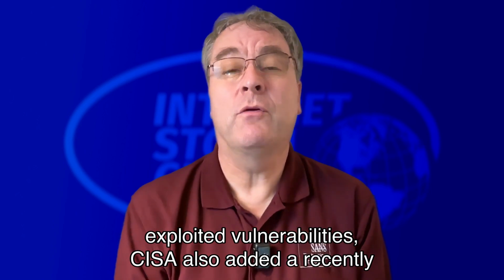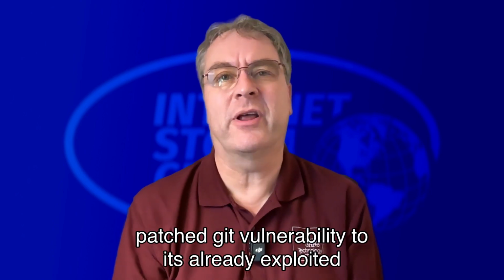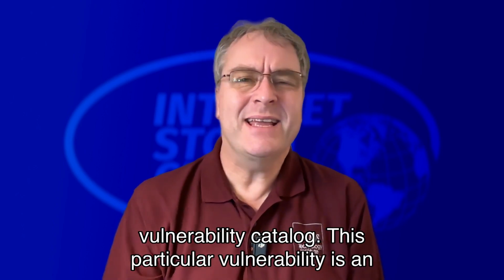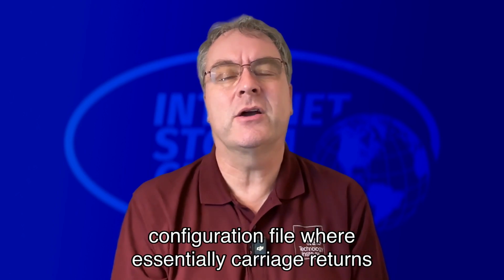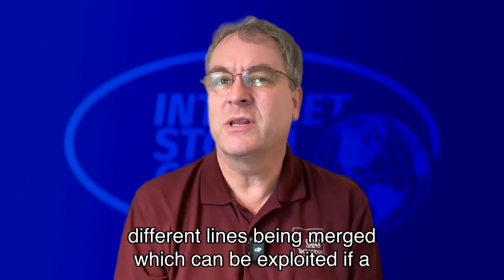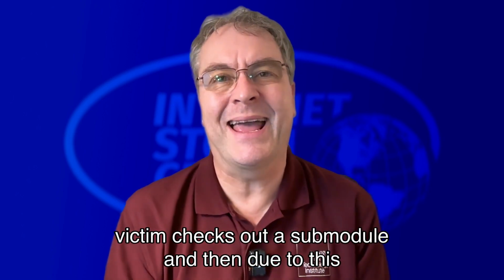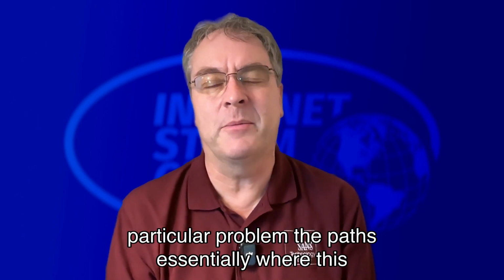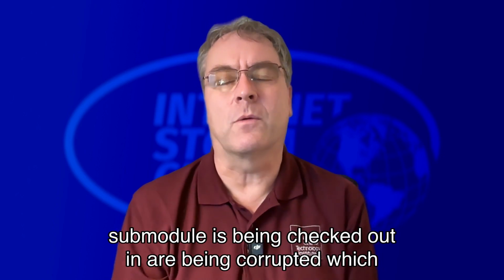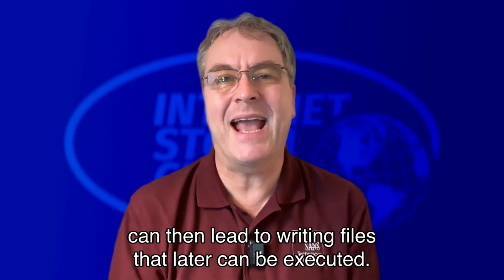And talking about already exploited vulnerabilities, CISA also added a recently patched Git vulnerability to its already exploited vulnerability catalog. This particular vulnerability is an interesting parser issue when it comes to the Git configuration file, where essentially carriage returns at end of lines can be lost, which can then lead to different lines being merged, which can be exploited if a victim checks out a submodule. And then due to this particular problem, the paths where this submodule is being checked out in are being corrupted, which can then lead to writing files that later can be executed.